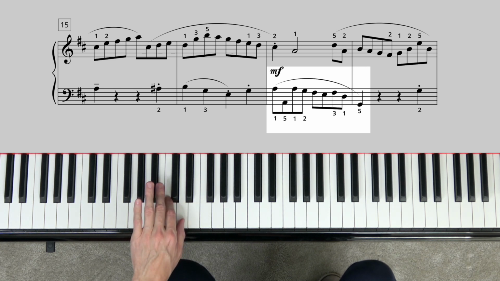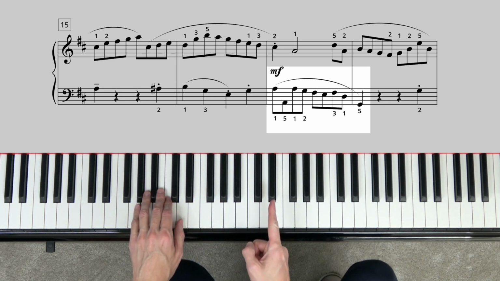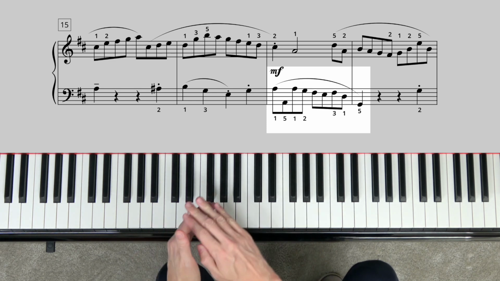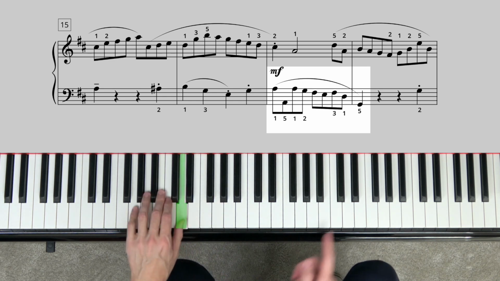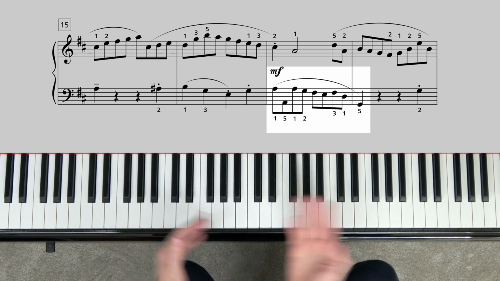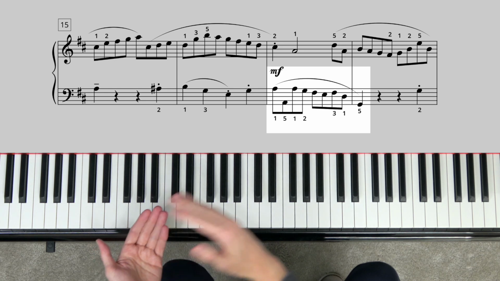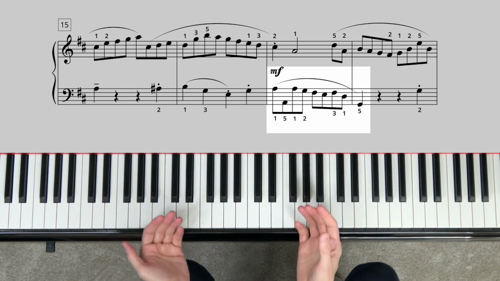But that phrase line shows me all those notes belong together. So it's important to practice across the bar line so your fingers learn to play continuously, all in a beautiful connected phrase.